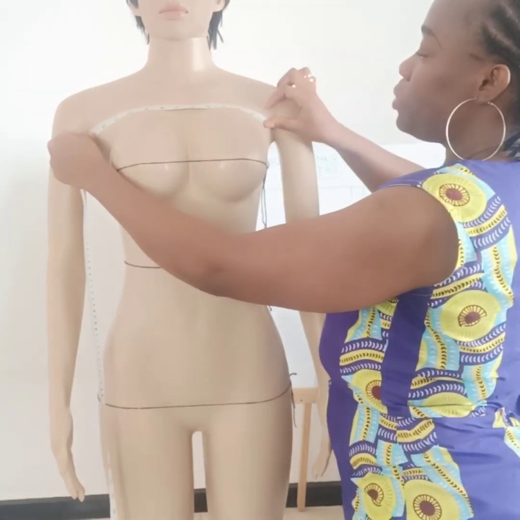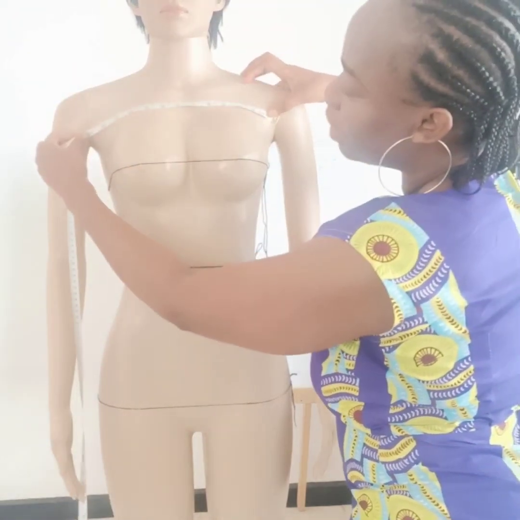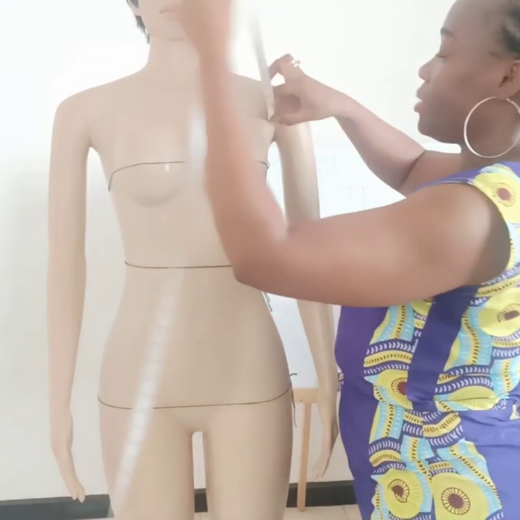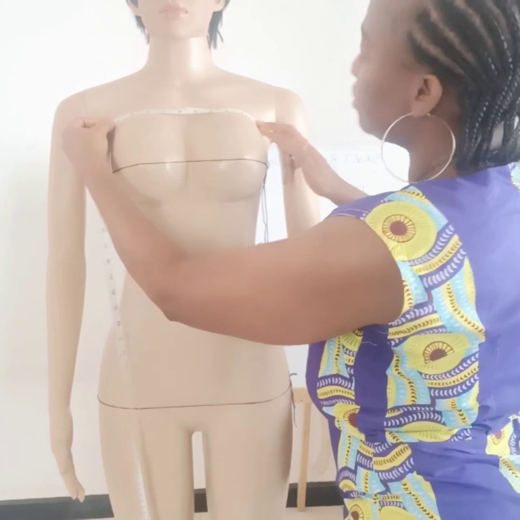Okay, this can also help you to determine the neckline that you're going to have. Across chest here we have 13, and then you can just measure the neckline, how much you want it.